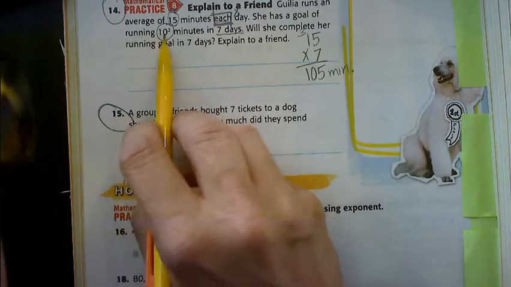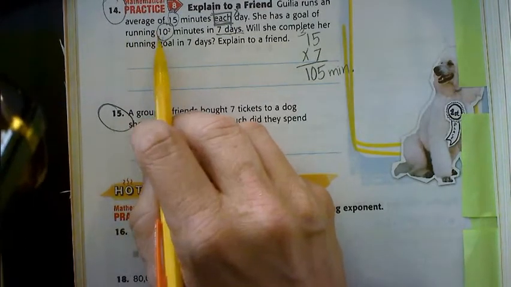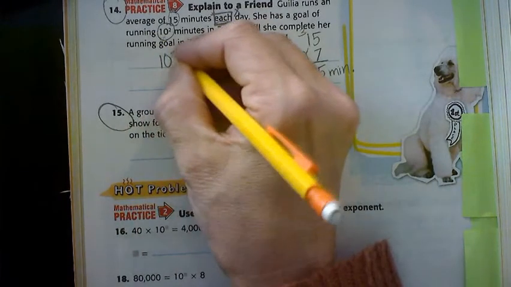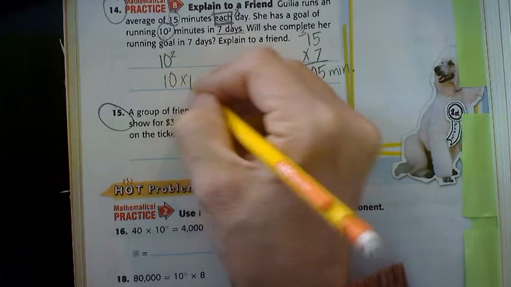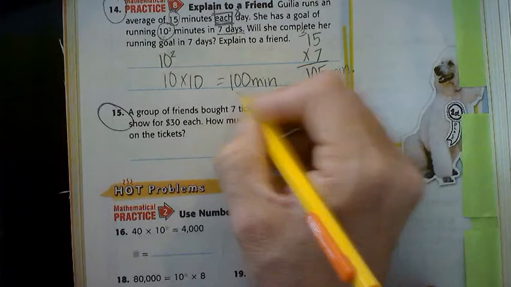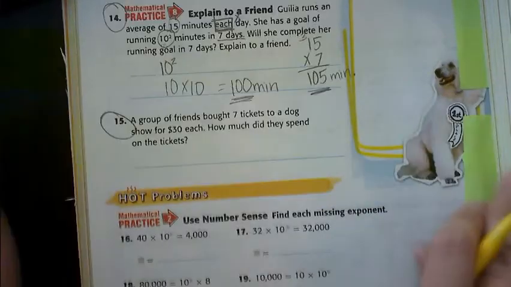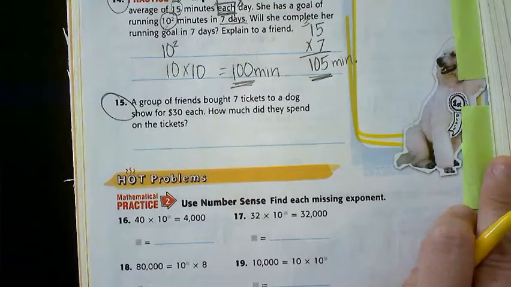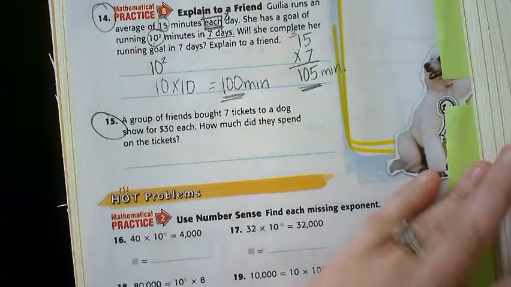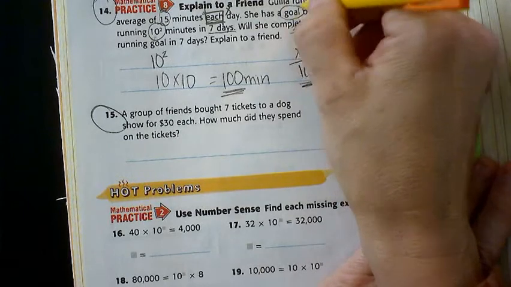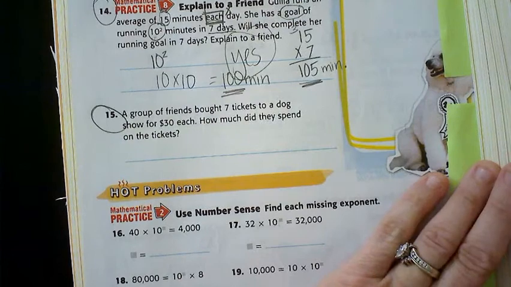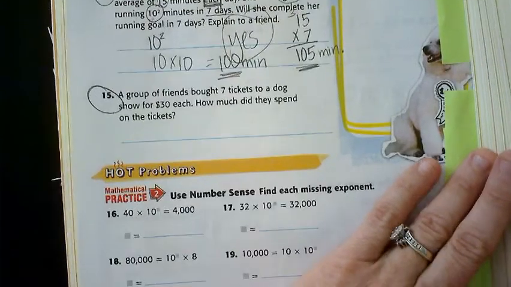She wants to run at a goal of 10 squared minutes in 7 days. Well, what's 10 squared? That's 10 times 10, or a 1 with 2 zeros, which is 100 minutes. So if she wants to run 100 minutes and she runs 105, did she make her goal? Well, yeah, she actually went a little bit past it, right? She met her goal. When we have a goal, oftentimes we're trying to get at least that. So yes, Guilia met her goal.